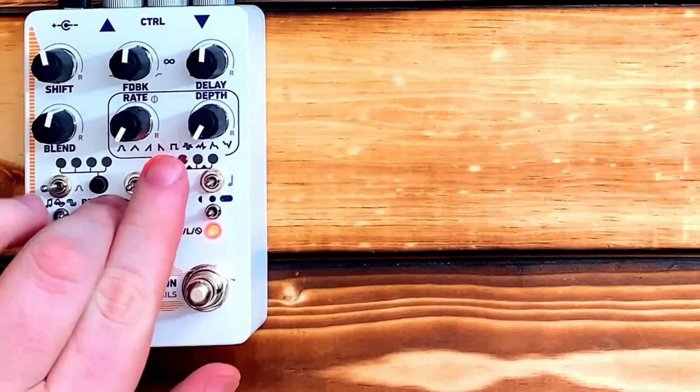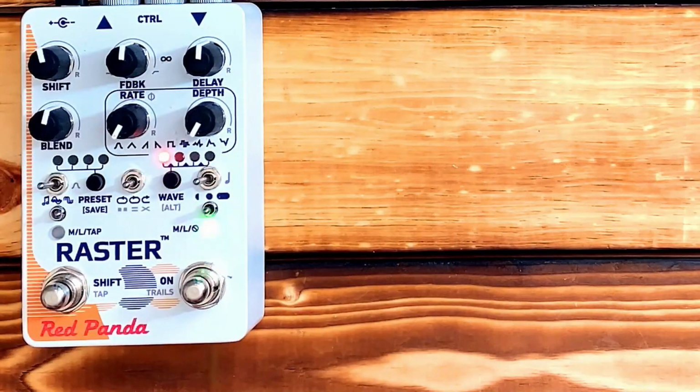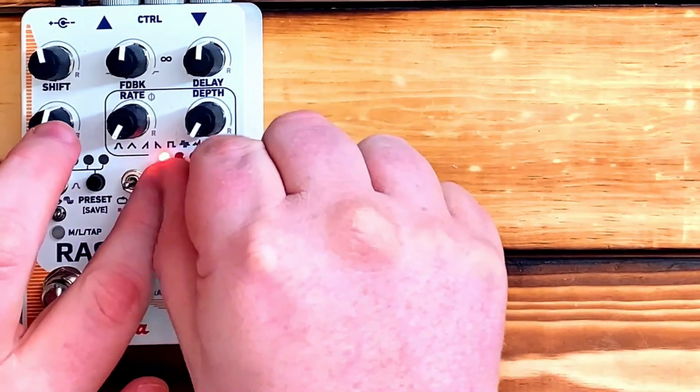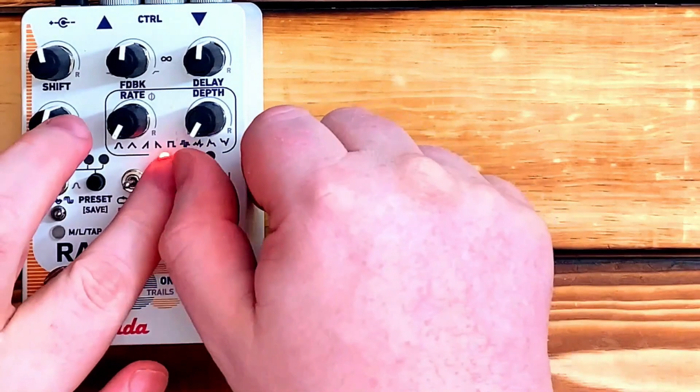The delay time switch over here becomes your tap tempo divisions. To the left, we have eighth note. In the middle, we have a dotted eighth note. And to the right, we have a quarter note.